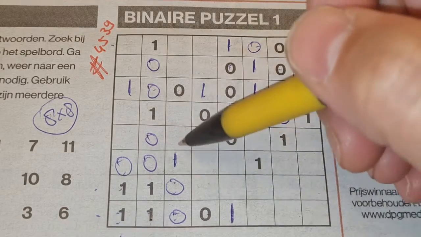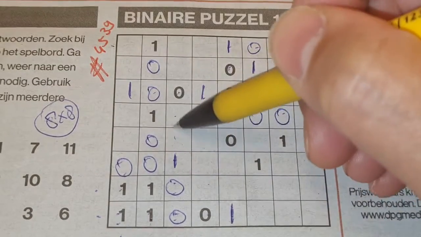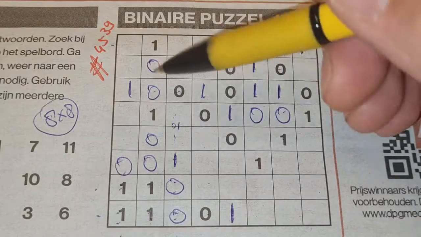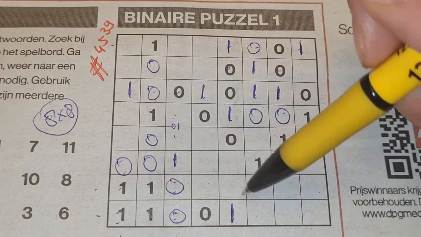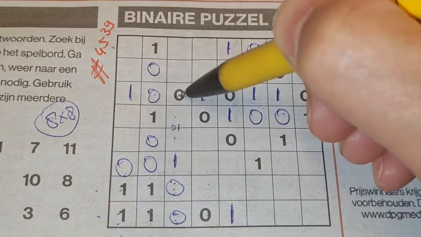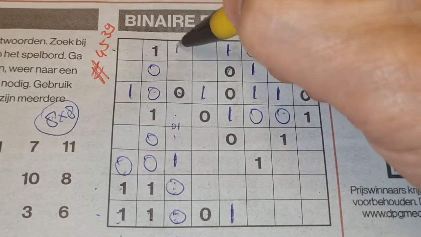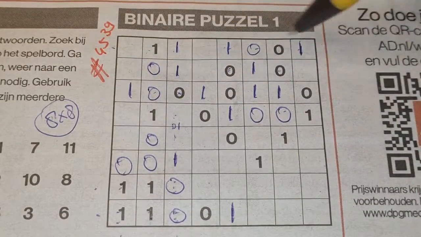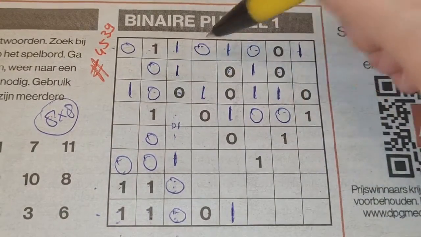Think. And I know between a 1 and an O with 2 empty boxes between, there's always an O and a 1 there, but I do not know in which order. So we have the first O, second O, third O, fourth O. So those two boxes should be a 1. 4 ones we have here, so the rest are O's.